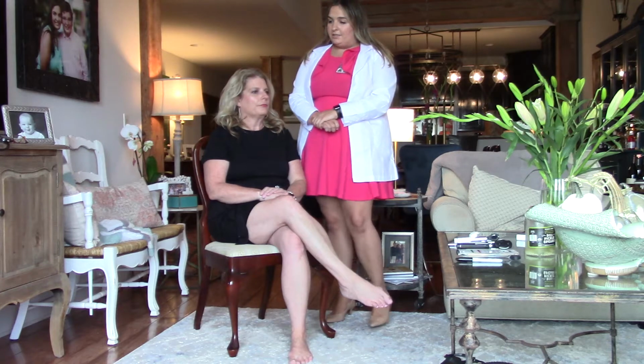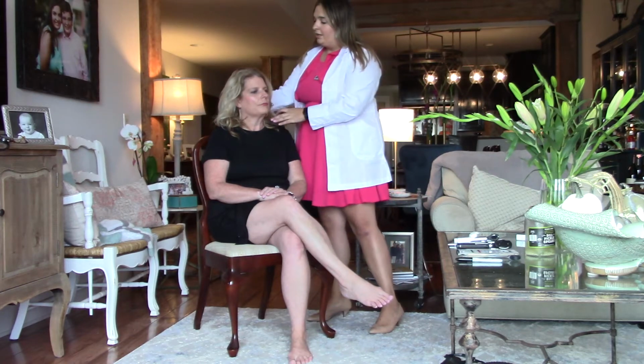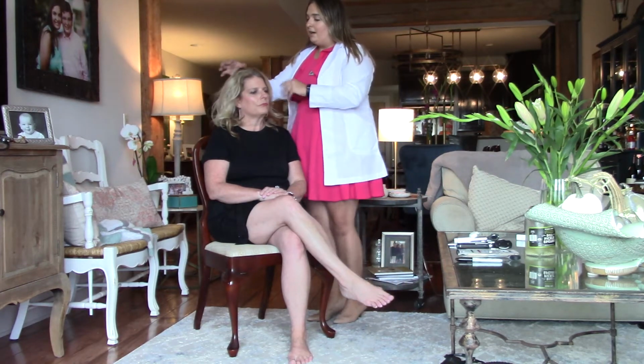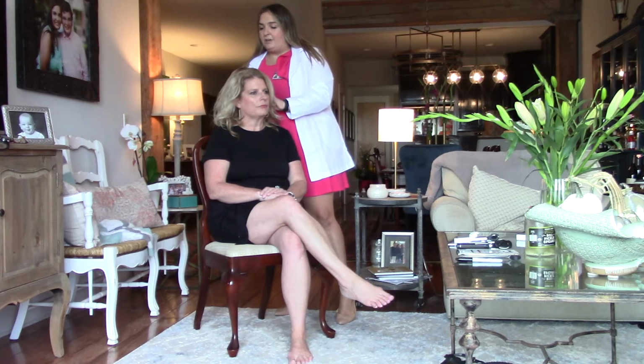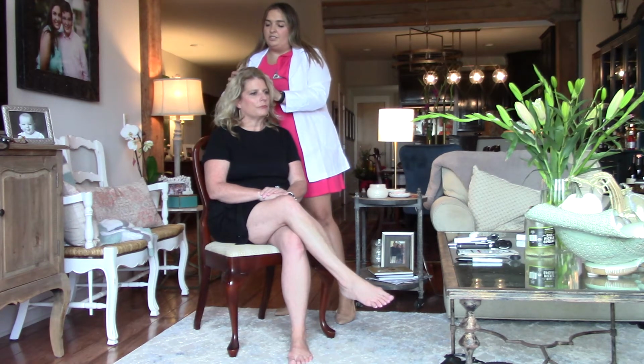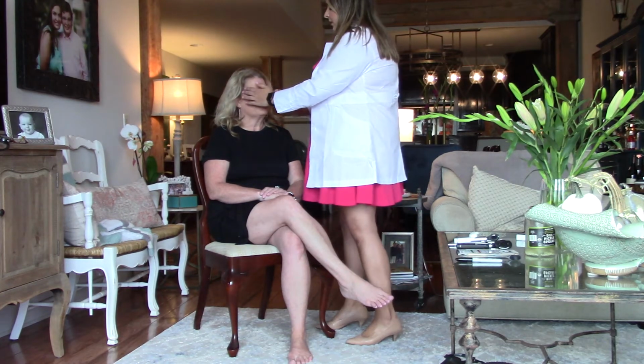I'm going to go ahead and start by looking at the head, its size, symmetry, and midline positioning. I'm going to assess the hair for its color, texture, and distribution. I'm going to palpate the scalp for any infestations, depressions, tenderness, masses, or lesions. Anything tender on your scalp? No. Great. I'm going to palpate the temporal arteries for any tenderness.